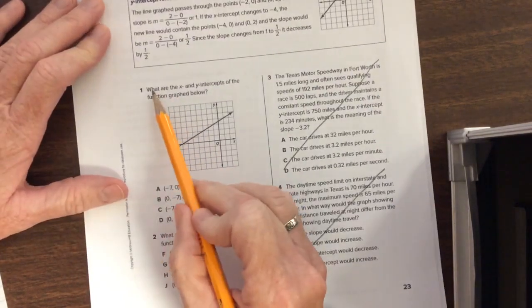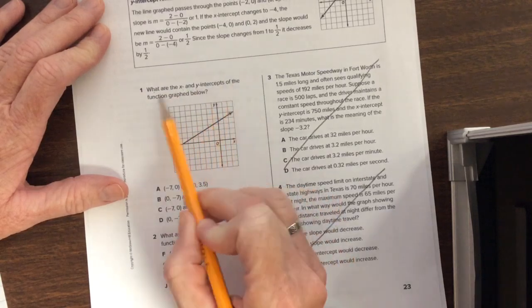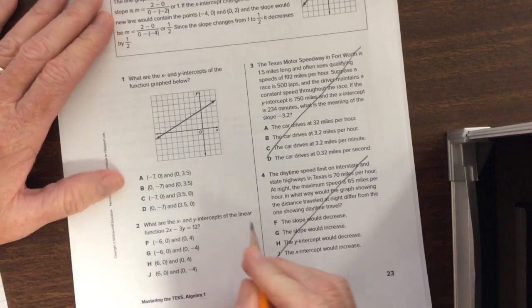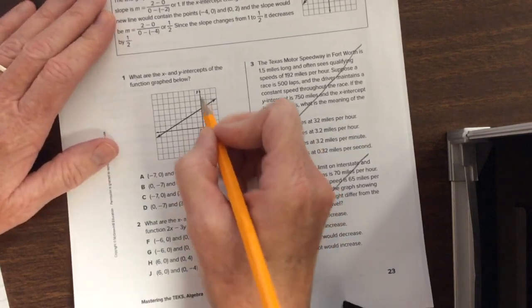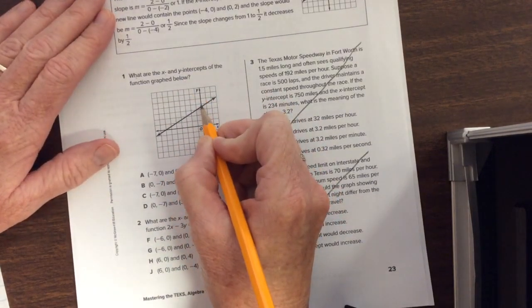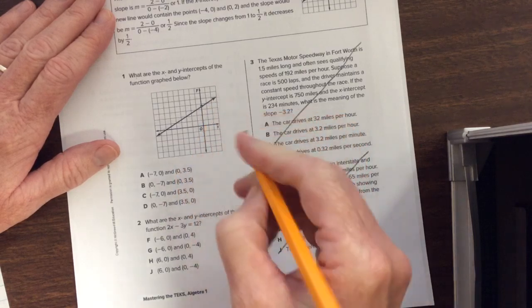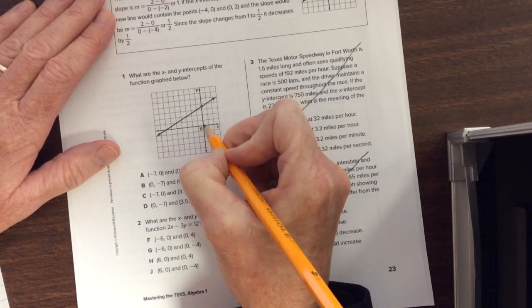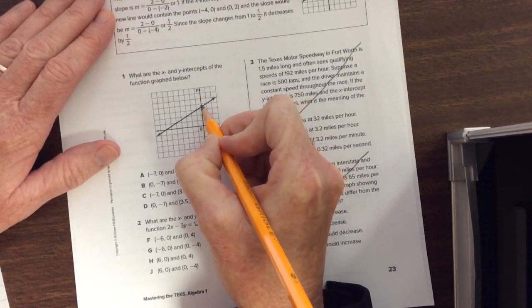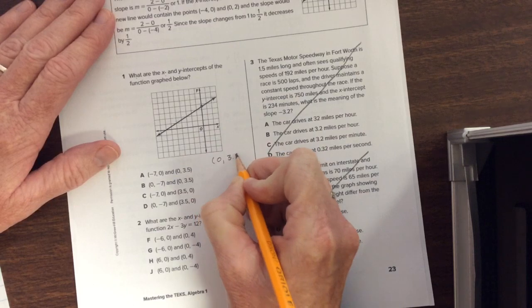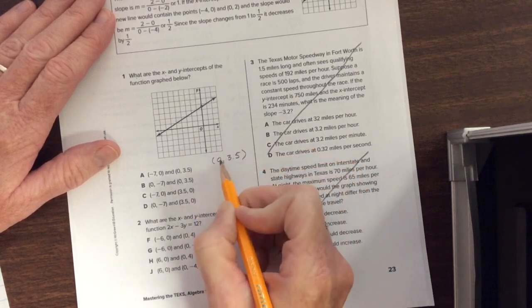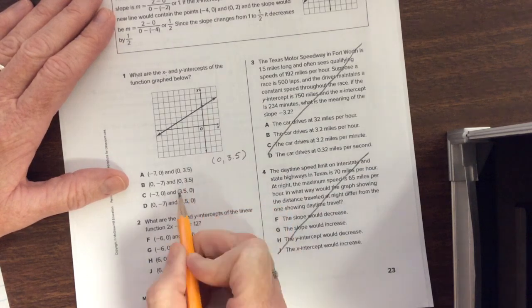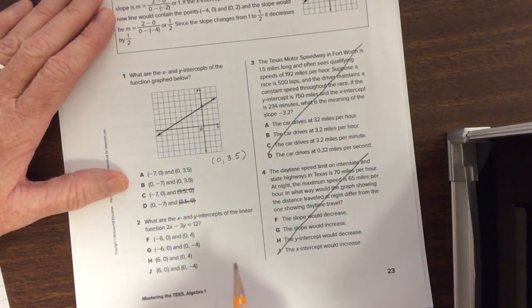So number one says, what are the x and y intercepts of the function graph below? So in our video, we know that the y-intercept crosses the y-axis. And so when x is 0, this looks like it would be about 1, 2, 3, 3.5. So 3.5. So we know the y-intercept is 0, 3.5. So I'm going to look for that here. And I see it here, so I can mark these two off.